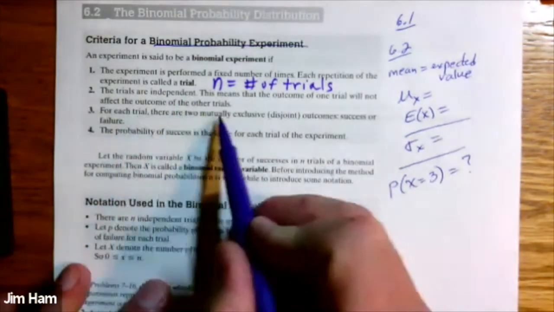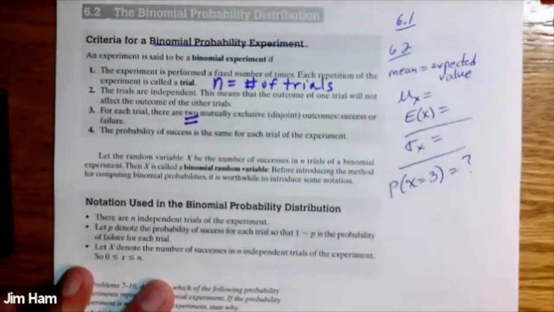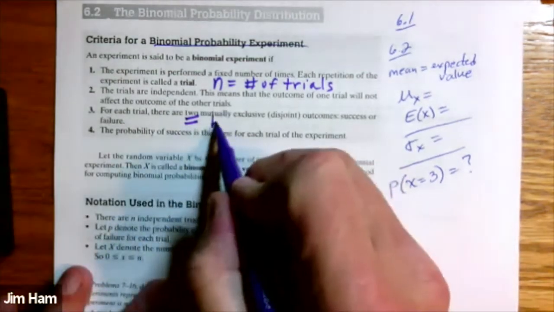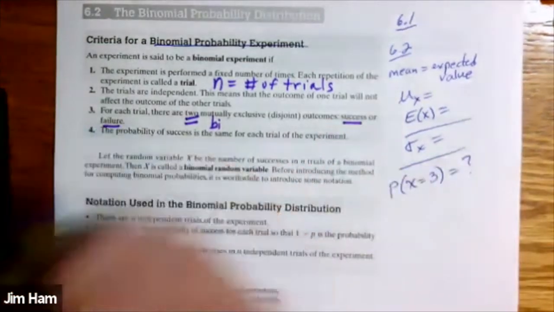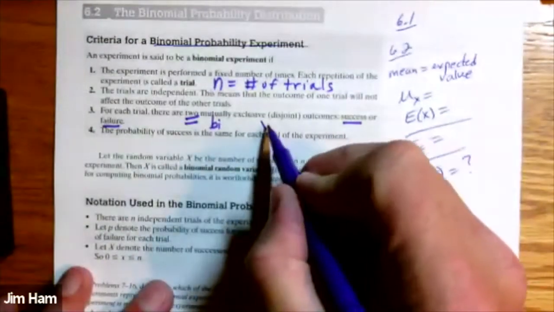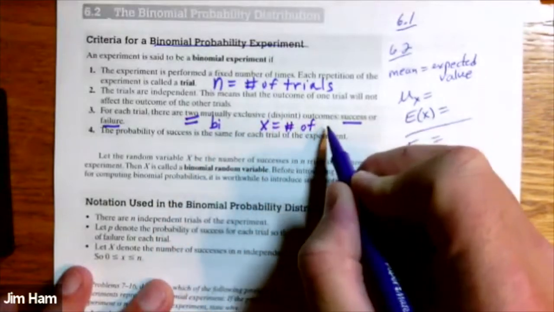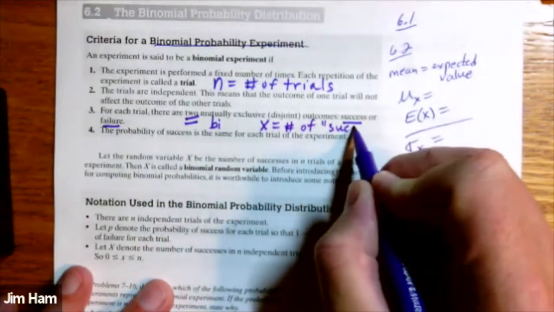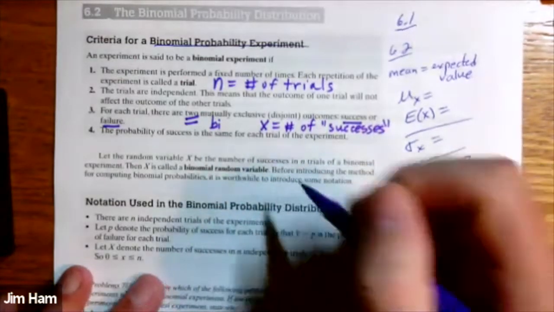For each trial, there are 2 mutually exclusive, disjoint outcomes, and that's where the bi comes in binomial. And we're going to define successes or failures. And the value of x, which is the number of successes, whatever that means, is going to mean different things in different contexts.